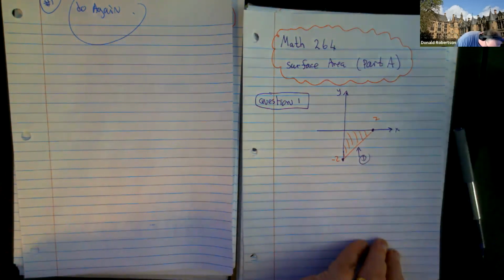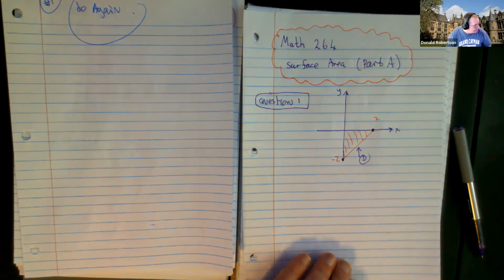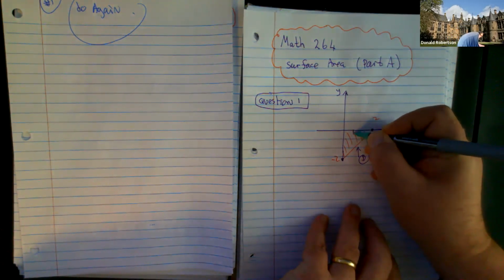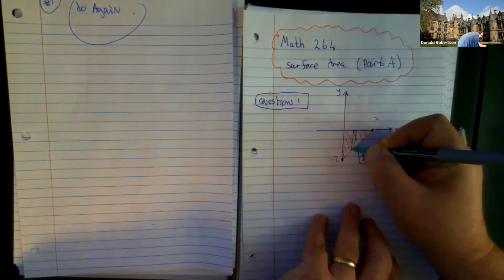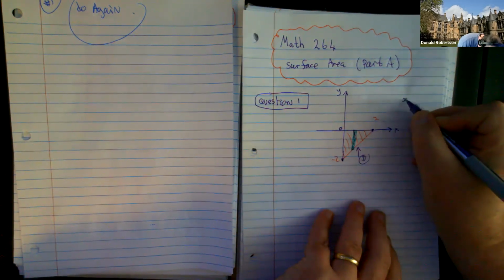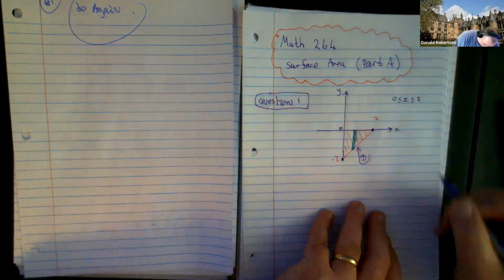And now that I've got that guy sorted out, we can work now on essentially doing the integral. And I'm going to do my vertical one again. So I'm going to do x's, going to go from 0 to 2.